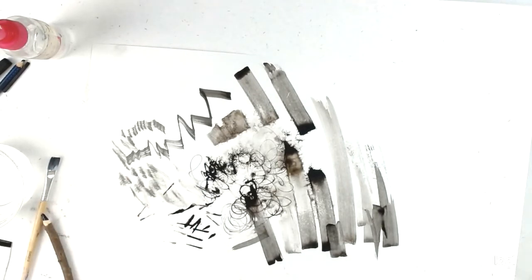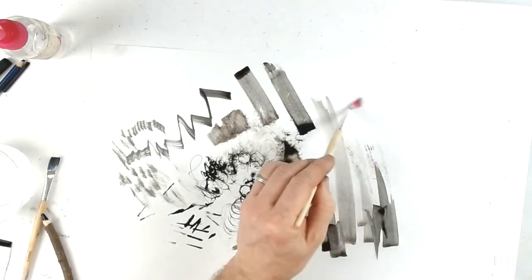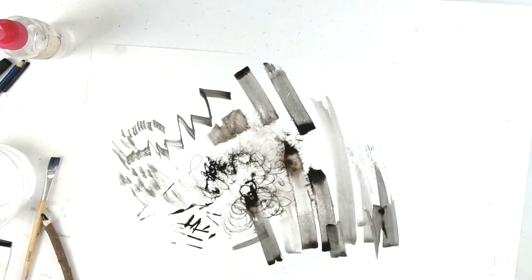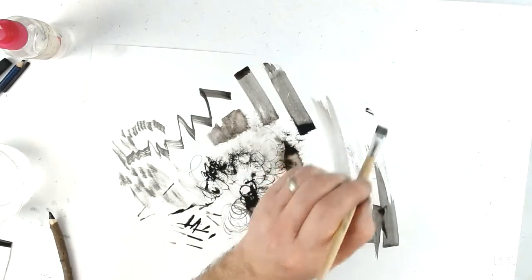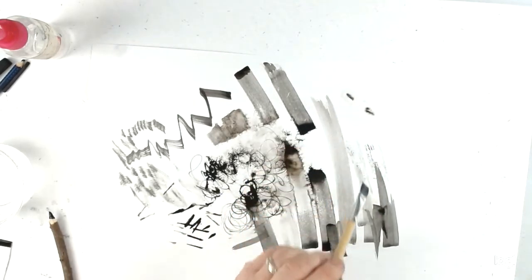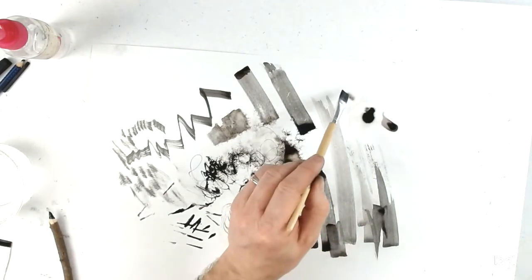I'm going to try, I've got 2 pots of water, so I've got a clean one. I'm going to try wetting an area too, and then with my other brush, just dropping a little bit of ink in there, just sort of spreading its own sort of way, maybe a bit more. Yeah, ink spread and bleed.